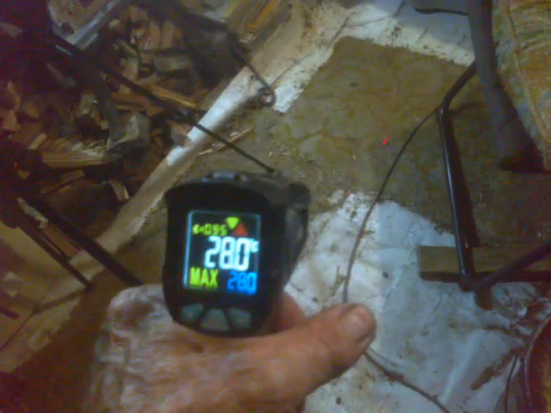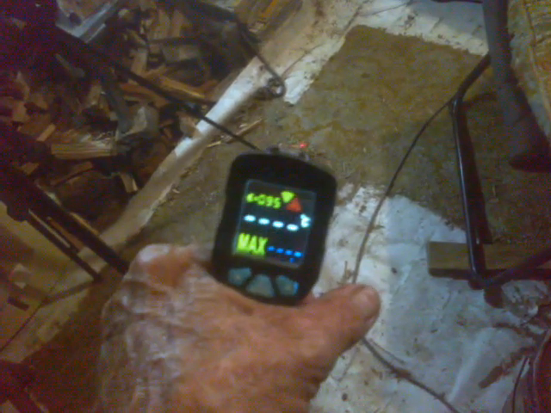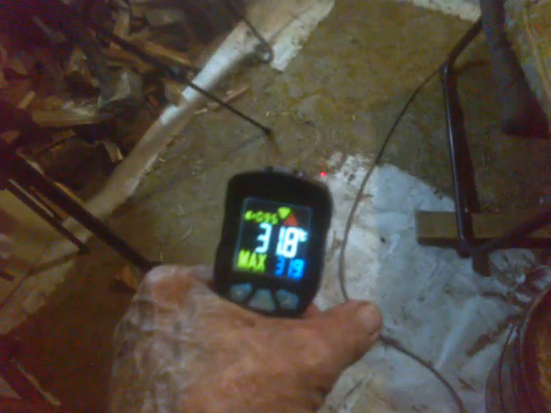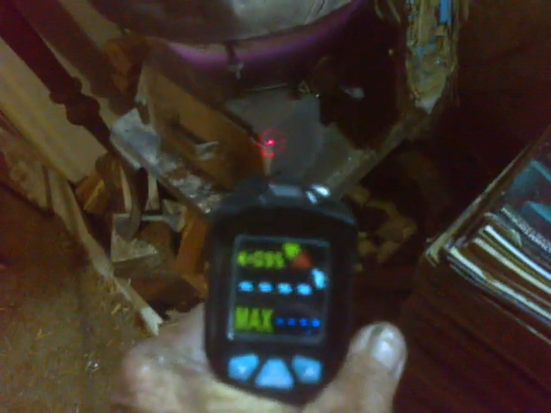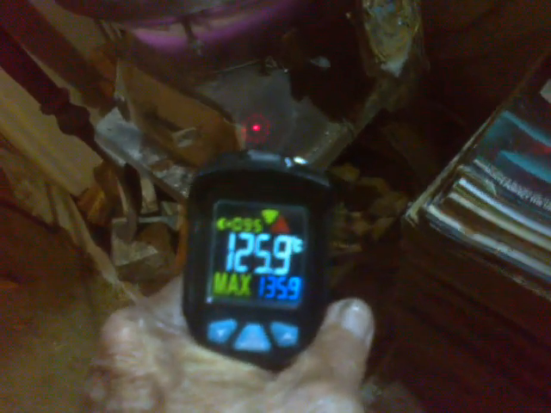Here we have the infrared laser dot thermometer. 31 degrees, 28, 30 on the floor, 28 on the wall, 30 on the front of the glass. 135, 380, 412, 230, 250.